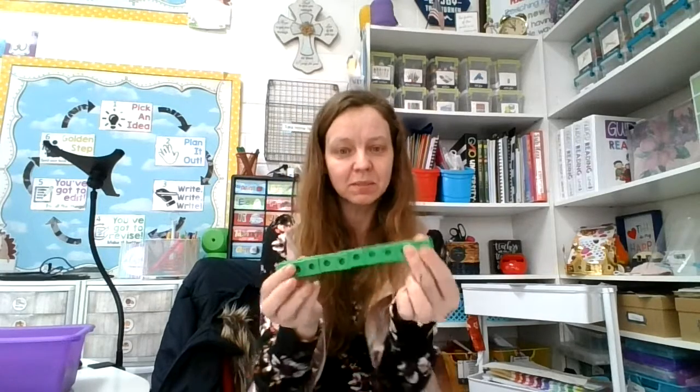Hey friends, we're going to do math. We're going to review a little bit of adding, and then we're going to talk about subtracting today and learning to subtract. So I'm going to use some cubes, and we're going to pretend these are little ducks swimming in a pond. I'm going to give you a number story, and I'm going to see if you can come up with the number sentence. So let's start with this one.